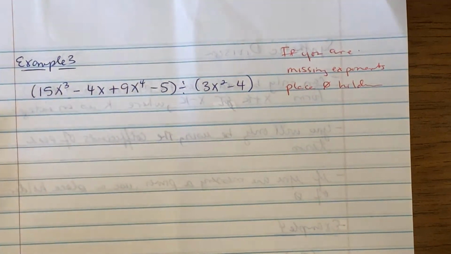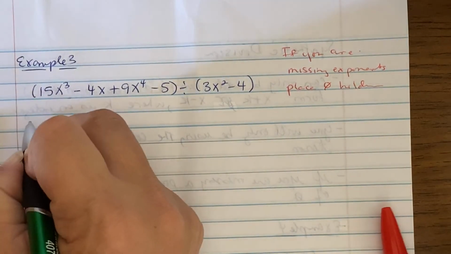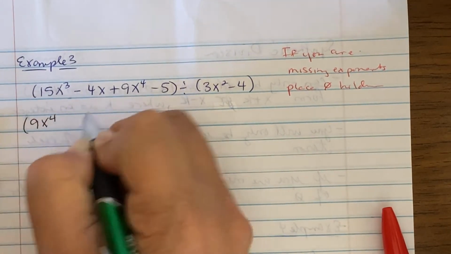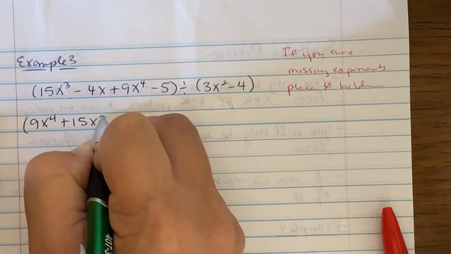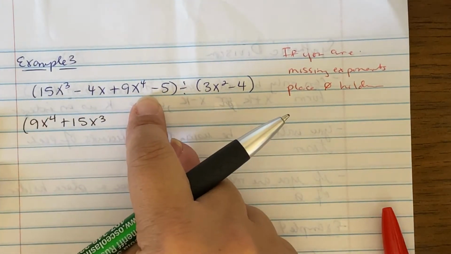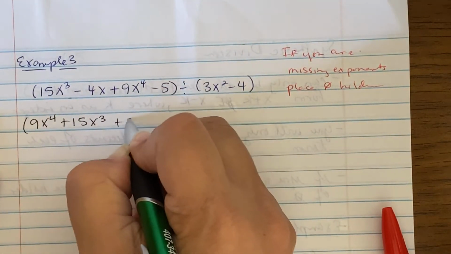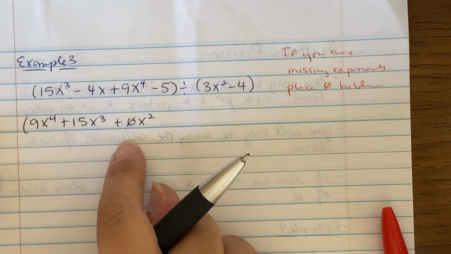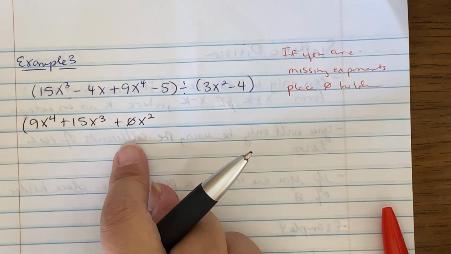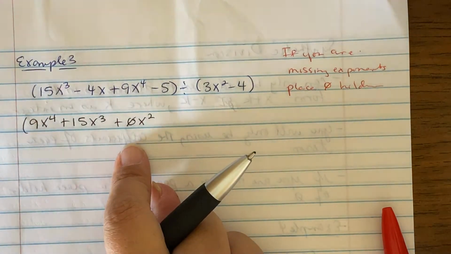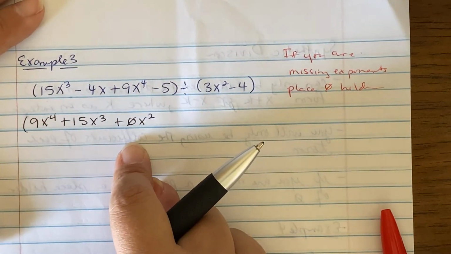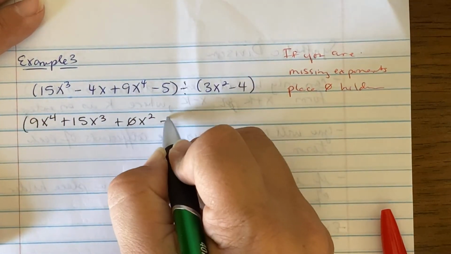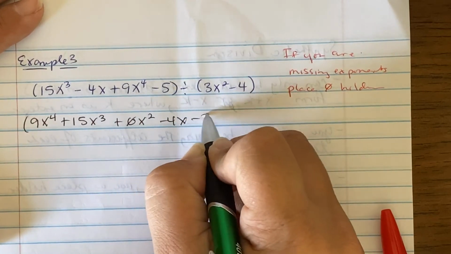Power of 4 has to come first. So I'm going to rewrite this with 9x to the fourth first, followed by positive 15x cubed. When I'm looking, I'm missing the power of 2. So I'm going to put plus 0x squared. The 0x squared does not have anything affect your problem. It's just there as a place value holder to know where it's located. Then we have a minus 4x, and then a minus 5.